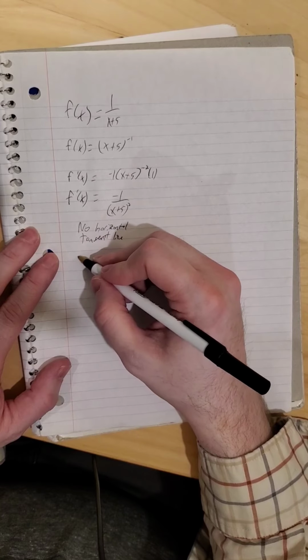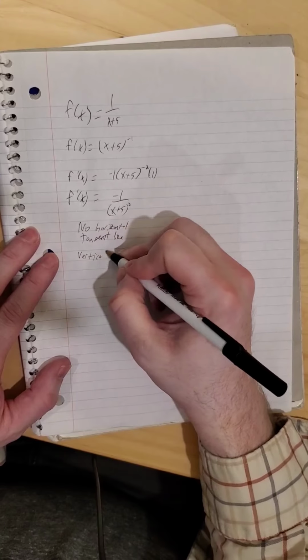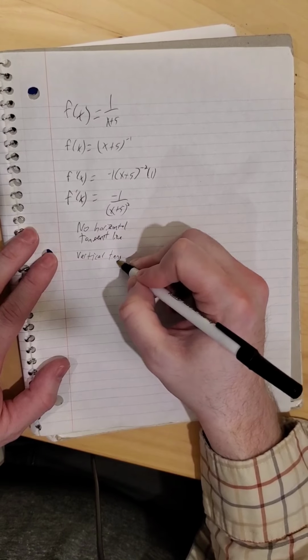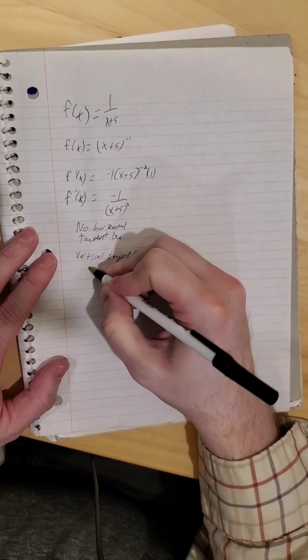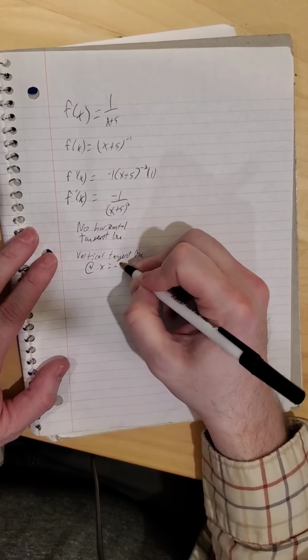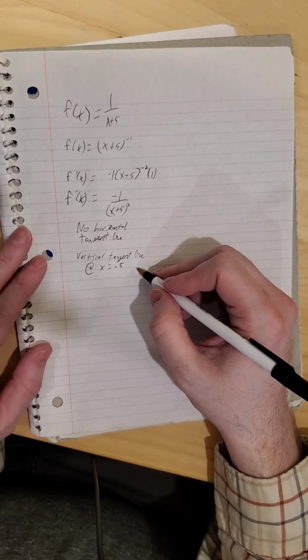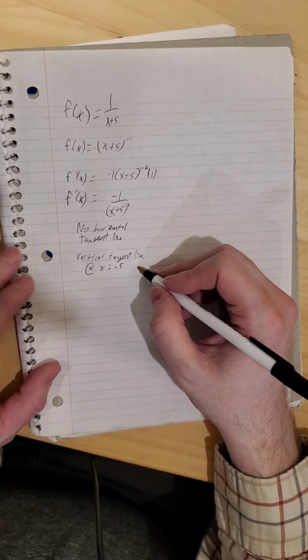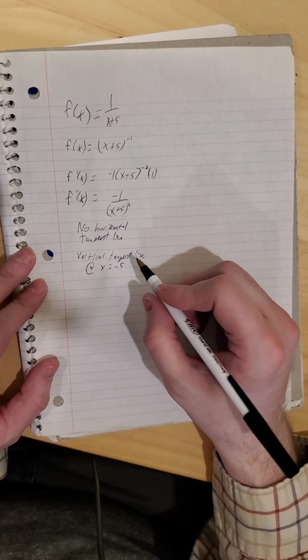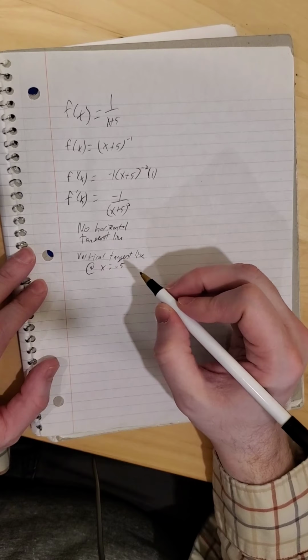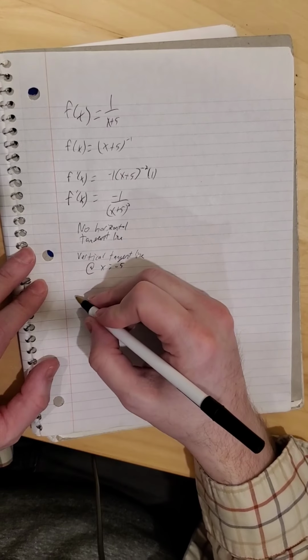So then we have a vertical tangent line at x is -5. So then we're looking at places where this is increasing, decreasing, or constant.